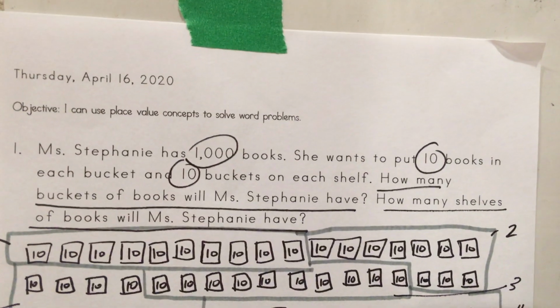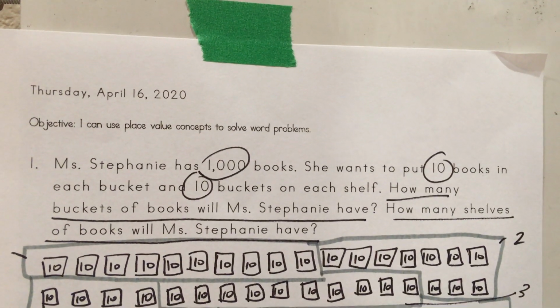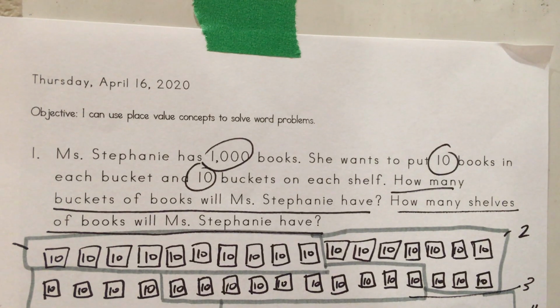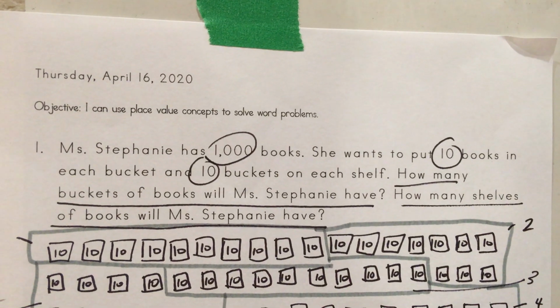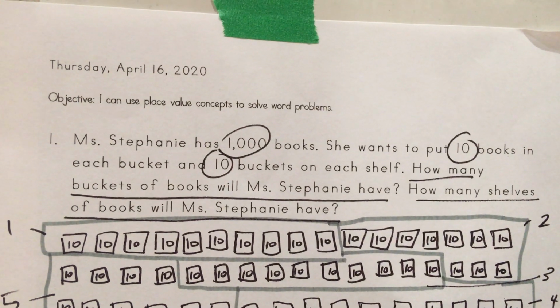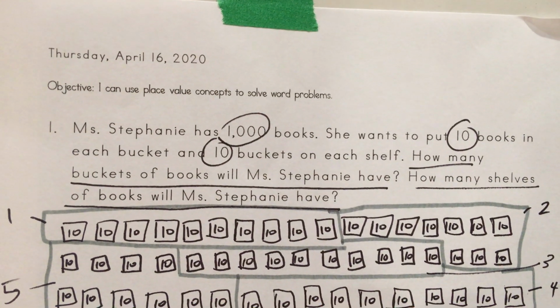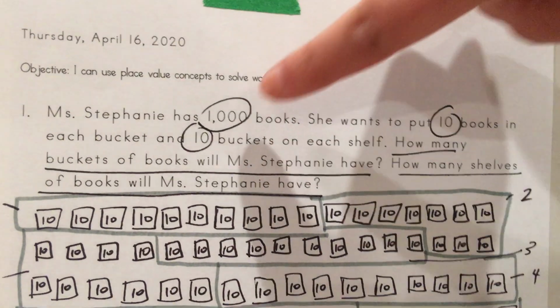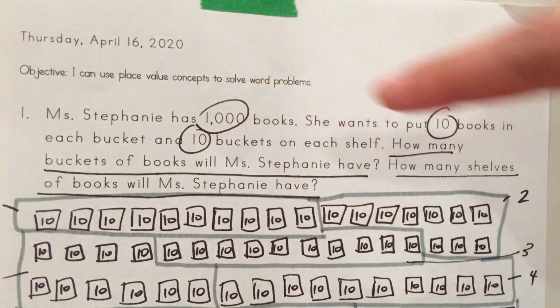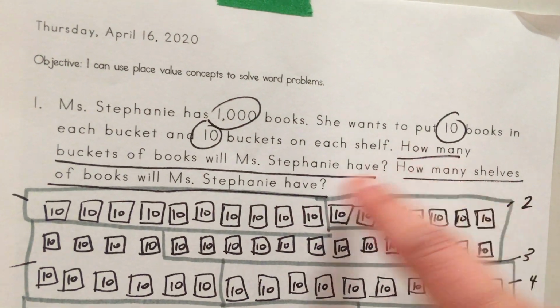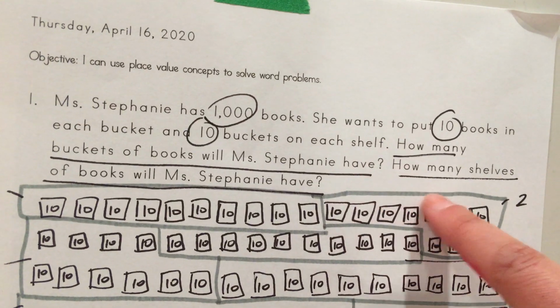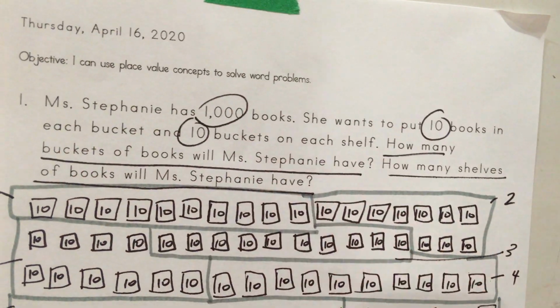Miss Stephanie has 1,000 books. She wants to put 10 books in each bucket and 10 buckets on each shelf. How many buckets of books will Miss Stephanie have? How many shelves of books will Miss Stephanie have? I circled my important numbers. I'm going to underline my questions. I have 2 questions. How many buckets of books will Miss Stephanie have? How many shelves of books will Miss Stephanie have?